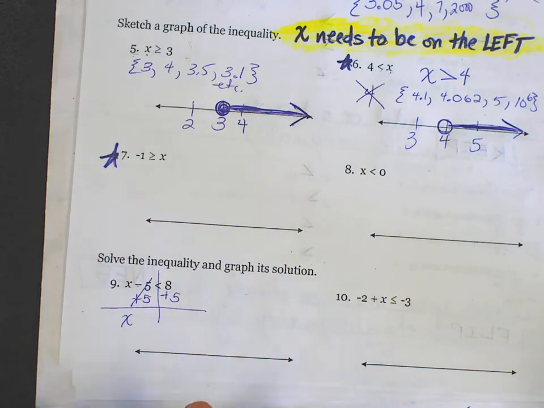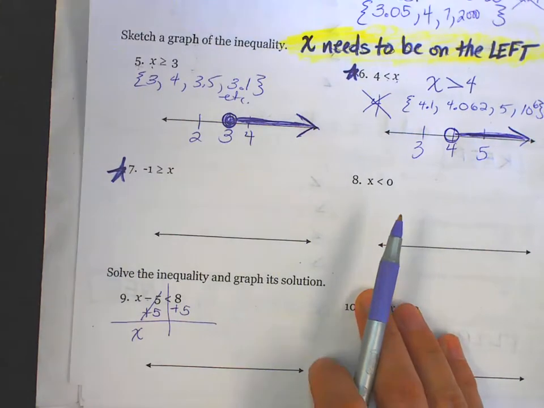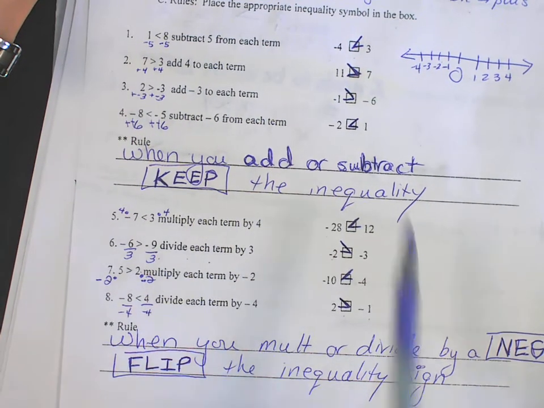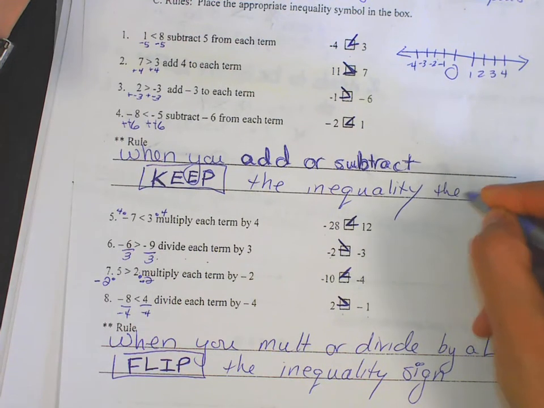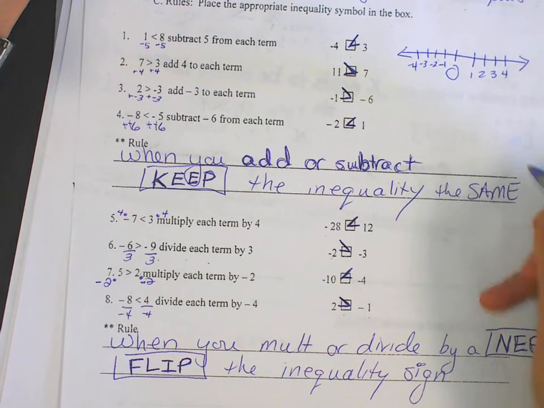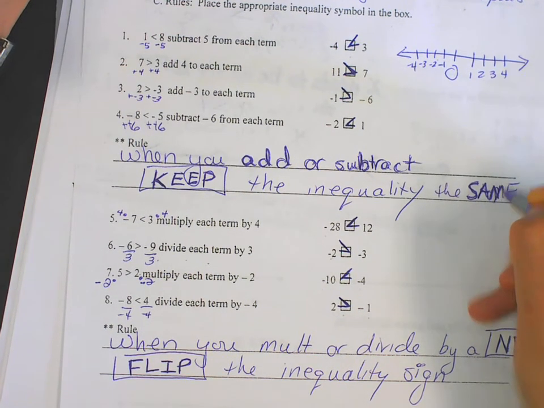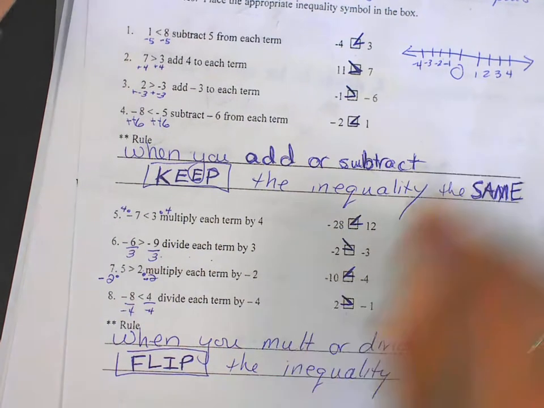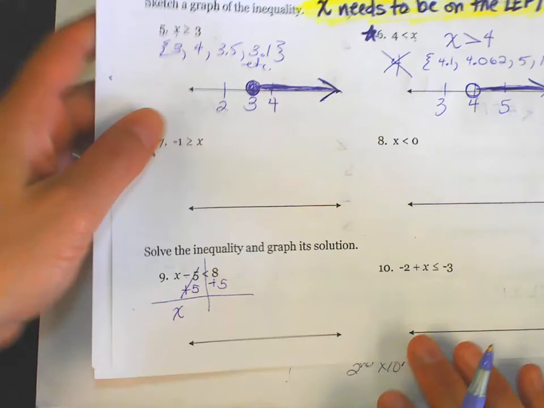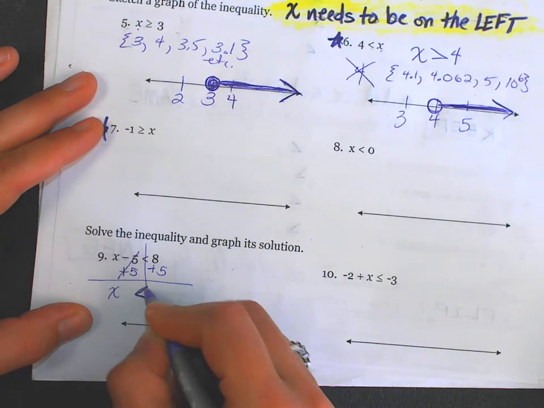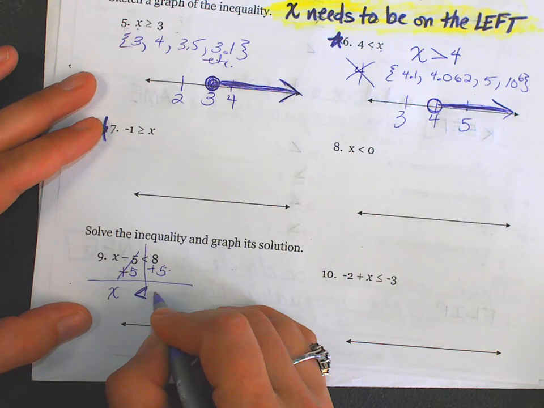I added. What did I say about adding? Well, let's look at our notes. When you add or subtract, keep the inequality the same. I didn't write that before, but it's kind of implied. If you want to add that in, add it in. So I was going to the left before, so I'm going to keep my inequality going to the left. 8, 9, 10, 11, 12, 13.